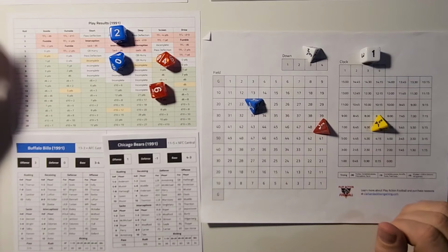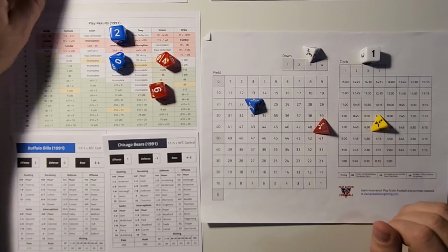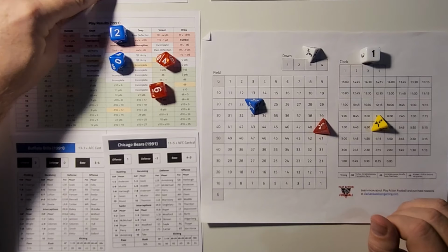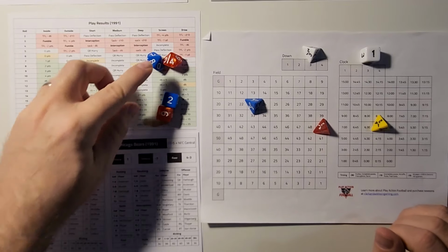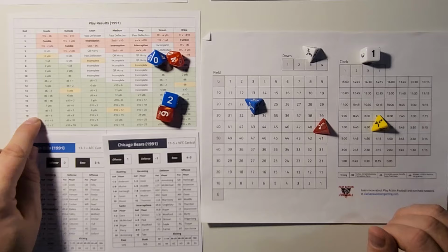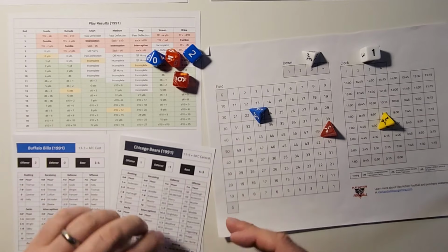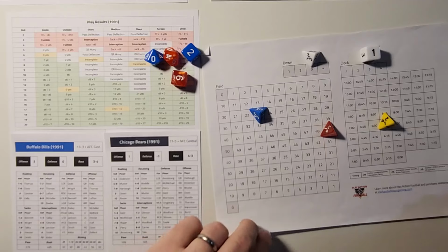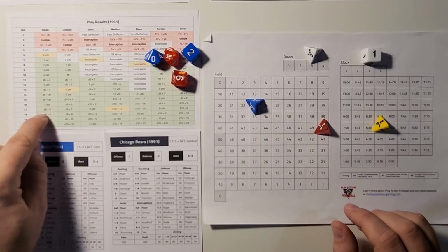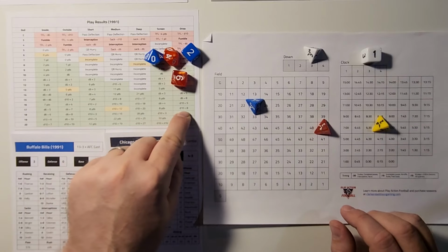Third and 6 for the Bills. A draw play against a nickel is a +1. They already have a +2, so that makes them +3. So 14, that was a 10. 14 + 3 is 17. 17 on the draw play. I'm just messing it all up here. 17 on a draw play.